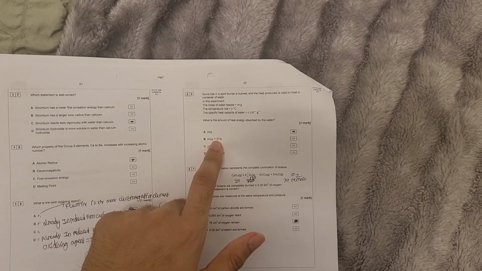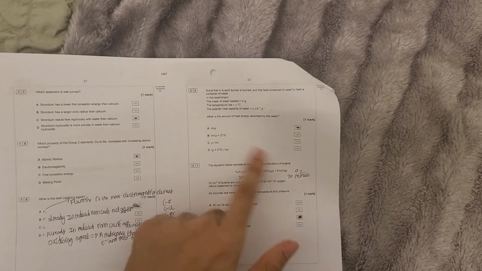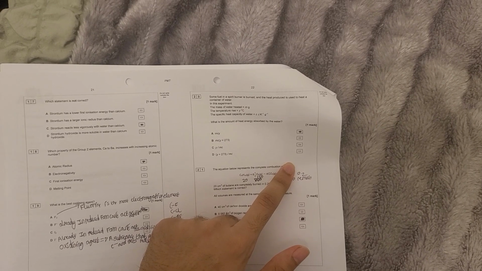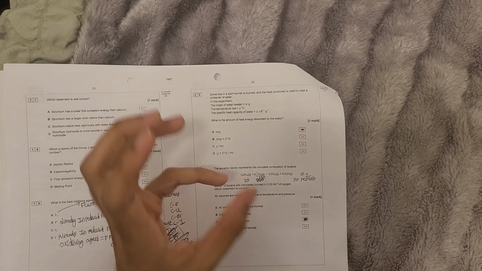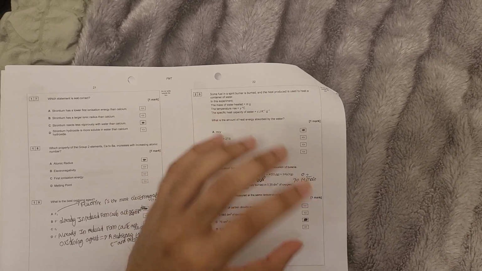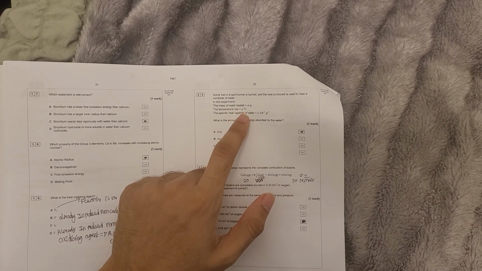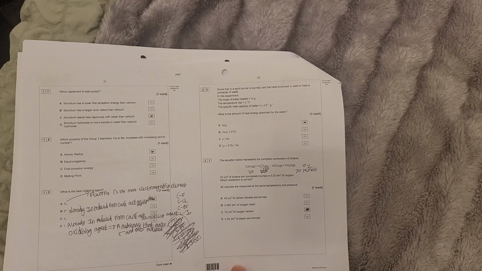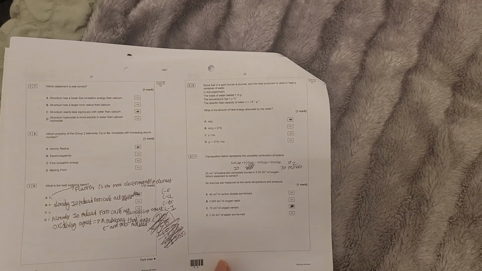B, some students could fall into the trap because, yes, to convert from degrees Celsius to Kelvin, I'm adding 273, aren't I? Yes, you are right. But remember, if it's a temperature rise, we don't care about degrees Celsius or Kelvin. We're not converting between them. 1 degree Celsius equals 1 Kelvin in a temperature rise. So I'm not going to add 273, and that's a very big trap. That's actually a really nice question testing whether you know that in a temperature rise, you're not converting between degrees Celsius and Kelvin. It stays the same.